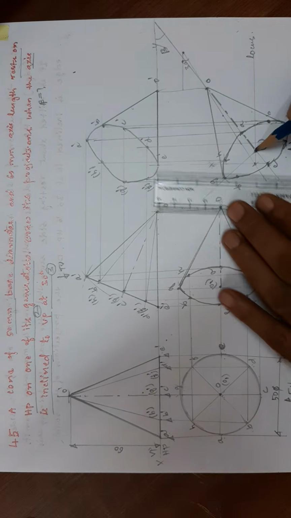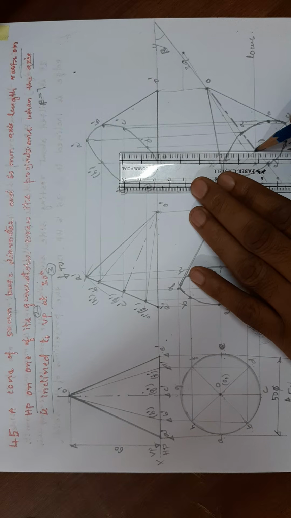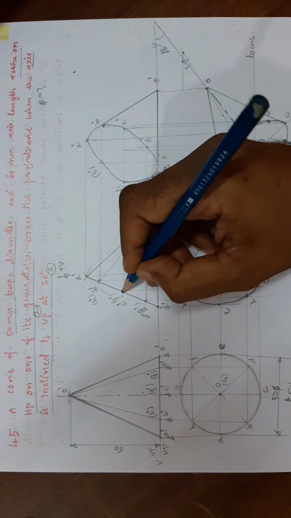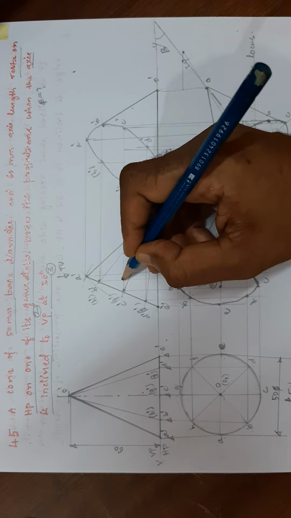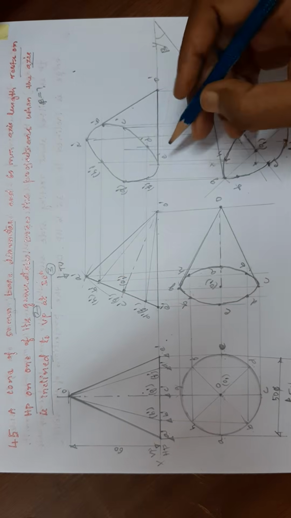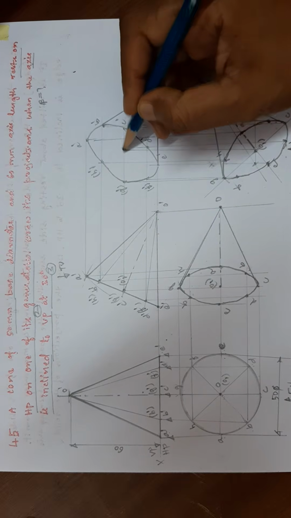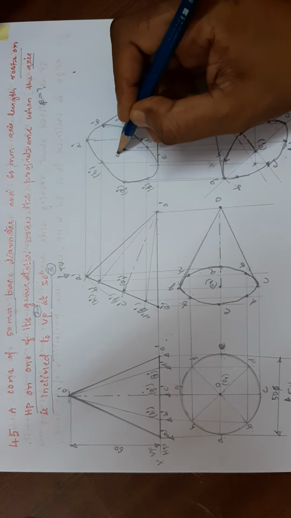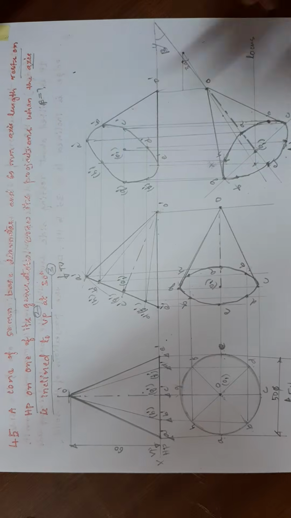Finally, the axis O1, vertical projector line from O1. Now this point is O1 dash in the bracket.